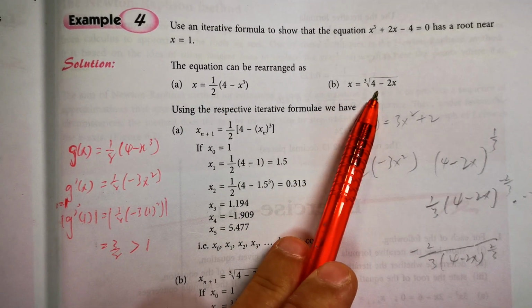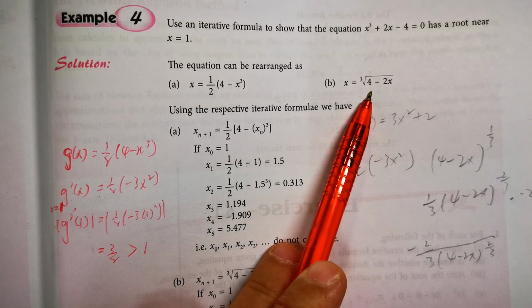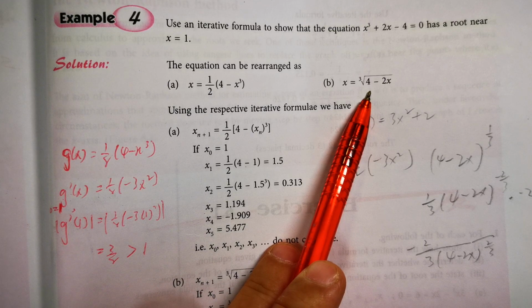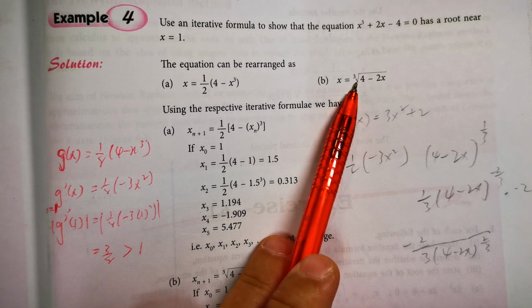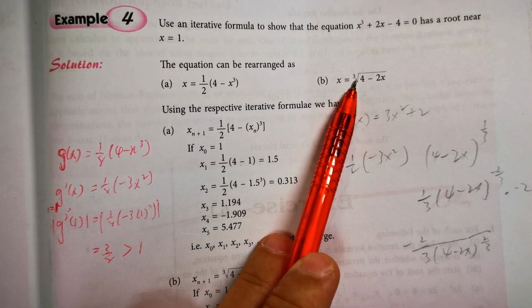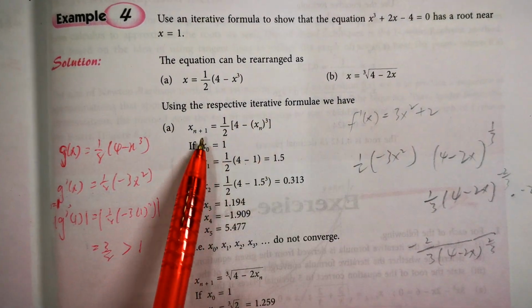Cube root we can use. Square root we don't use. Why do we seldom use square root? Because it has plus and minus, right? If square root, we have plus and minus, so we avoid that. Cube root can. If the root is odd, then we can. So use the respective iterative formula as we said.